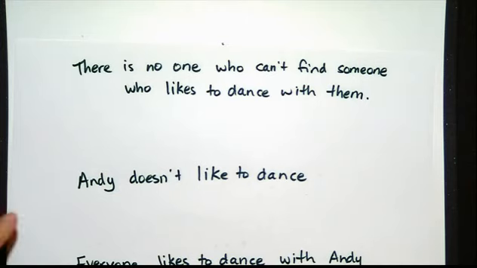Okay, so actually, instead of these examples, I'm going to make up another one that will help you with your homework.